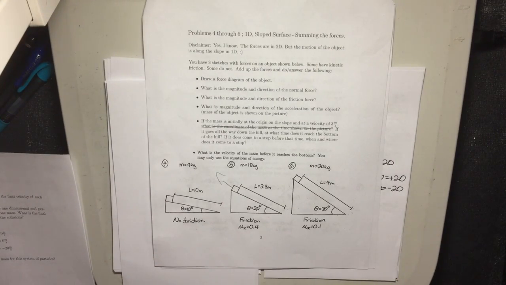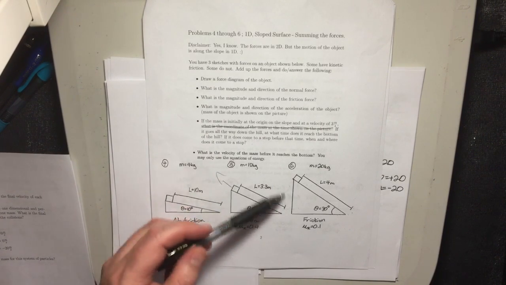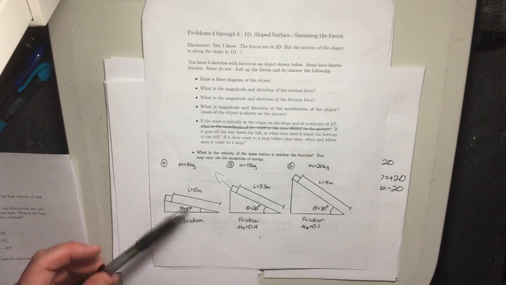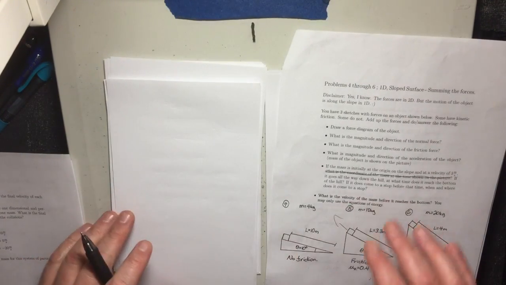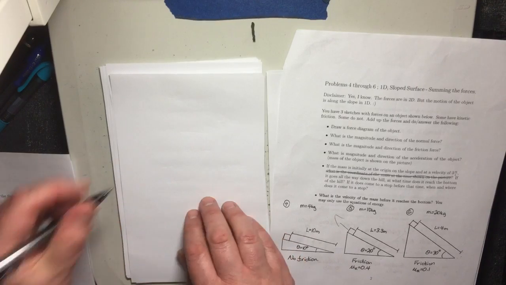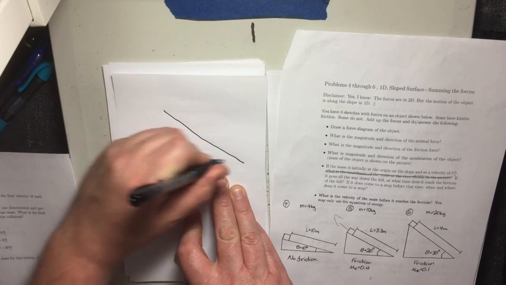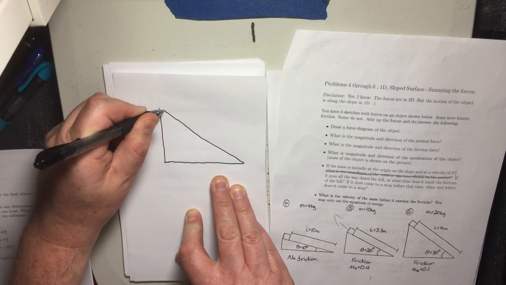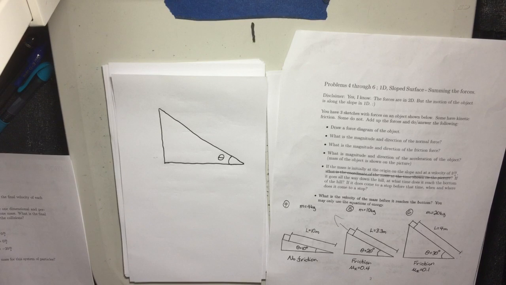What I'm going to do is do it generically. Really, number 5 and number 6 are kind of the most general. This one has no friction, which is awesome. I'll talk about how to deal with that later. But for this, we're going to do number 5 and 6 at the same time. And then 4 will just knock out really quick.